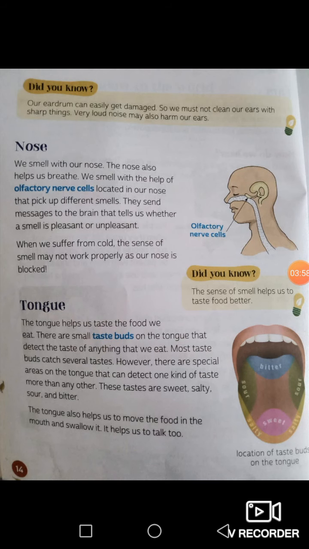Now moving on, the nose. We smell with our nose. The nose also helps us breathe. We smell with the help of olfactory nerve cells located in our nose. Okay, you have to learn the spelling. Olfactory, olfactory nerve cells. Where are they? They're inside our nose, right?